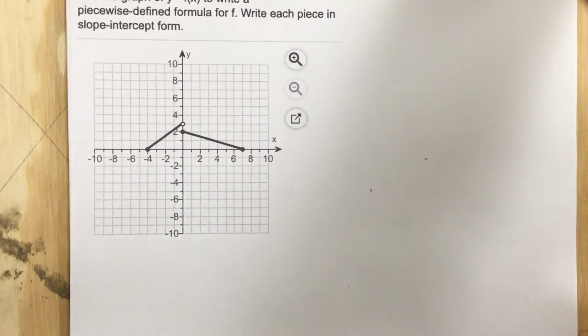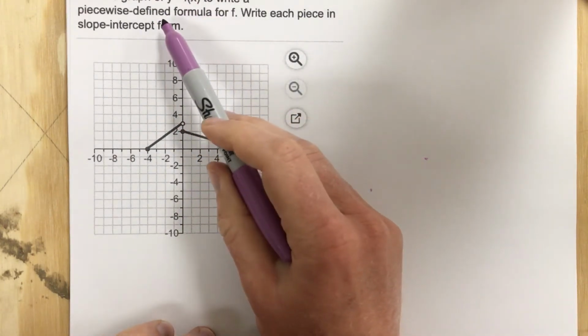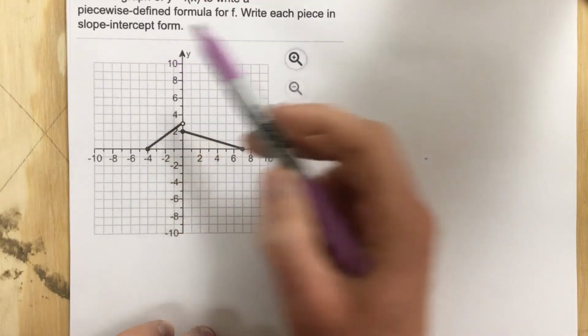This is problem number 6 for assessment number 3. In this problem it says, use the graph of y equals f of x to write a piecewise defined formula for f. Write each piece in slope-intercept form.